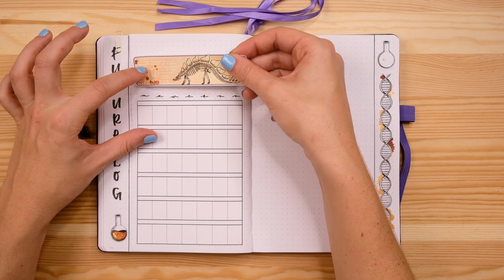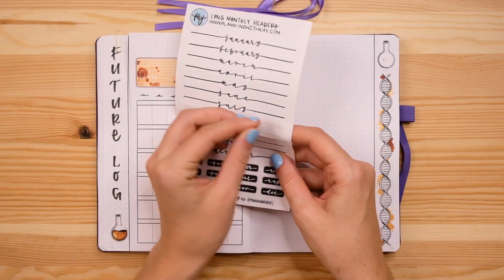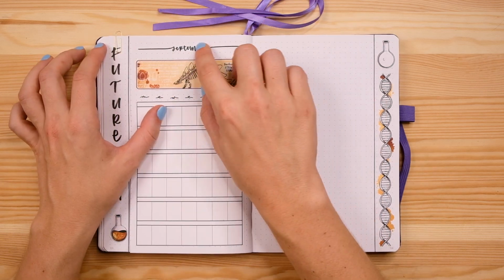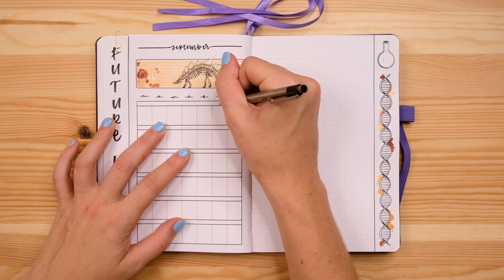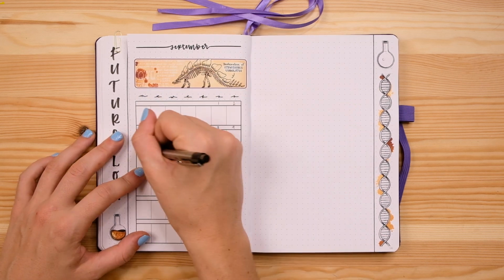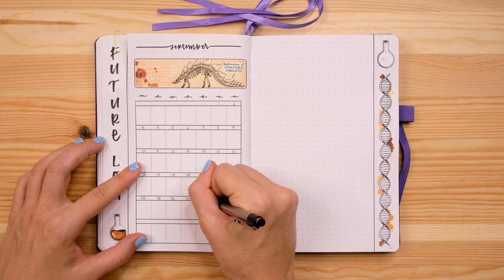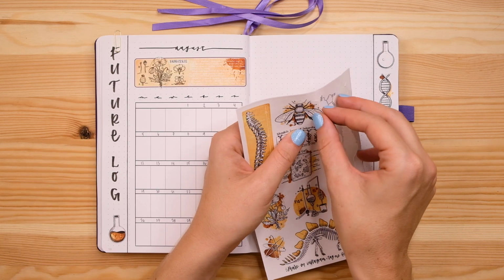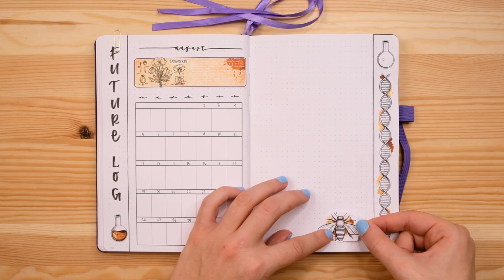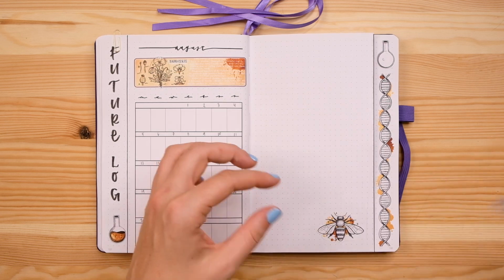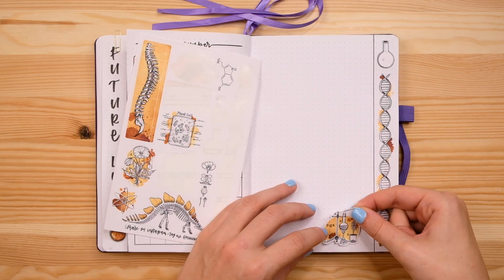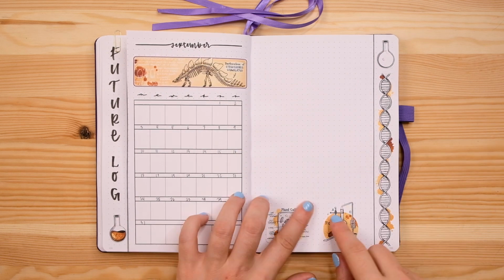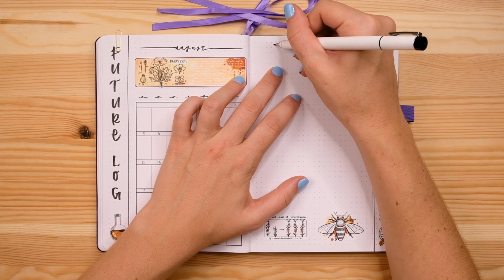That being said, this future log is definitely overkill for a lot of people. If you don't find yourself pre-planning too far into the future, you might not need a full spread for each calendar, but you can even consider using a style future log like this in place of your monthly calendars, and you could have a different theme for each month. I just feel like there's a lot of different ways you could go with this, but I personally have been really loving this full page calendar style future log.